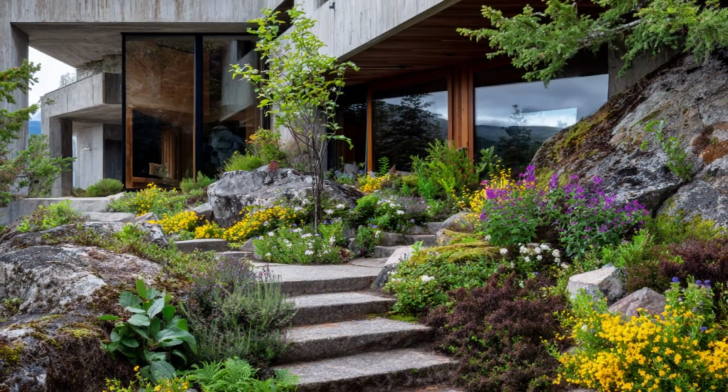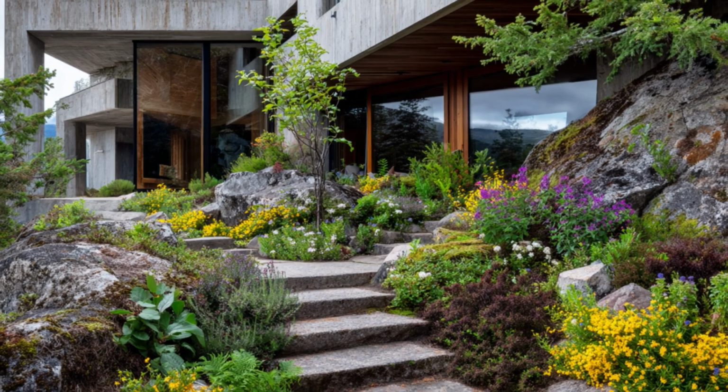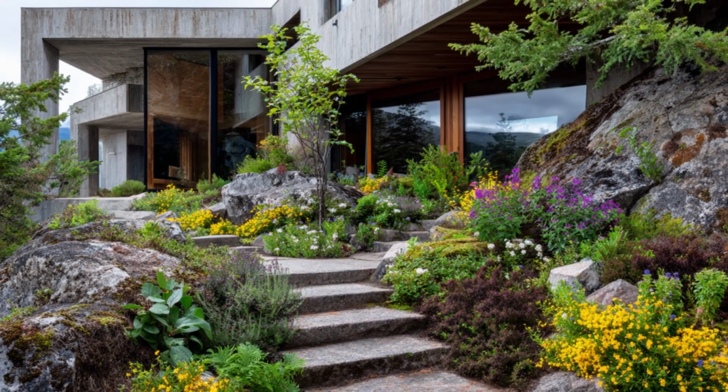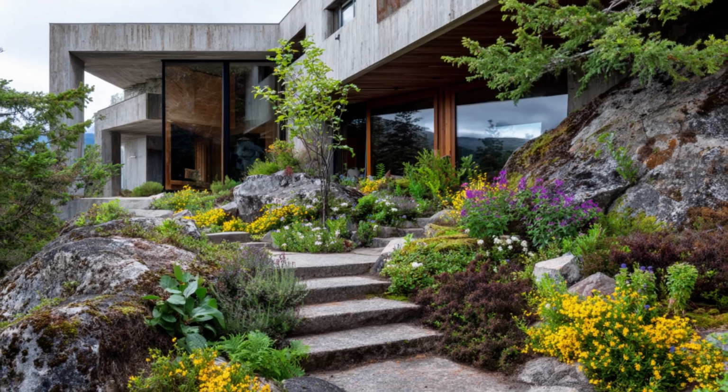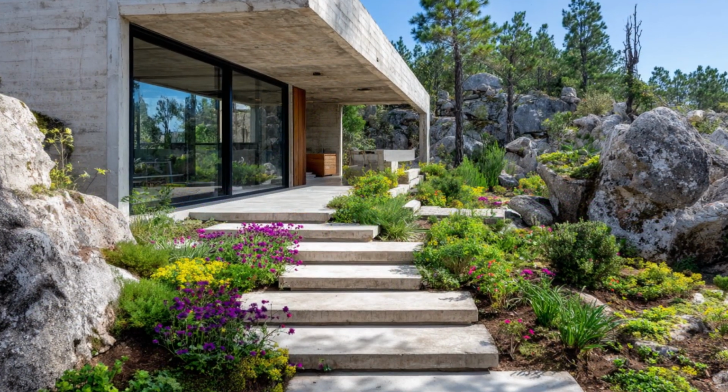Rough finishes, on the other hand, blend more organically with the environment. They weather over time, developing patina and character, almost like living organisms in the landscape.